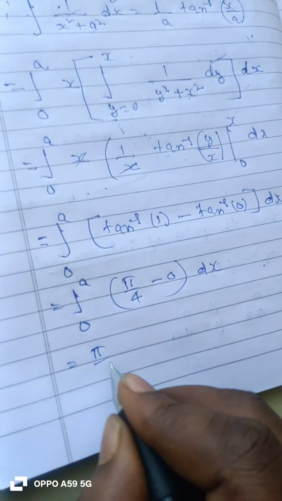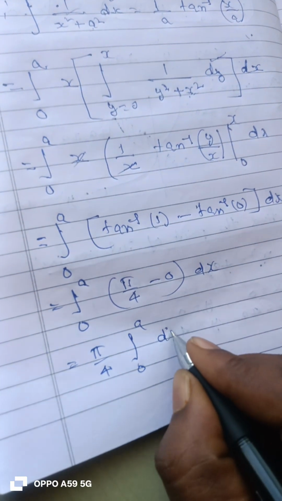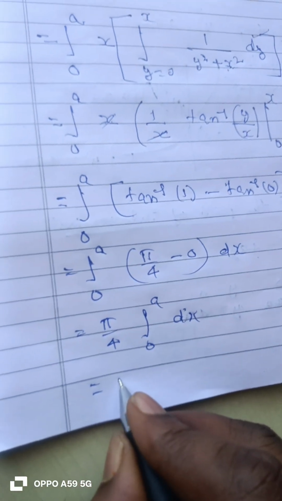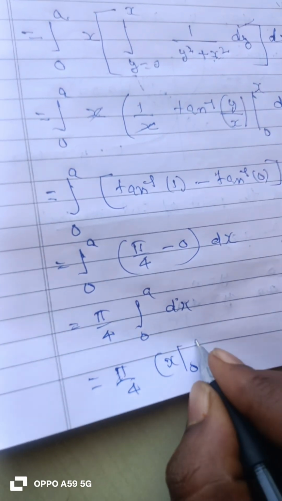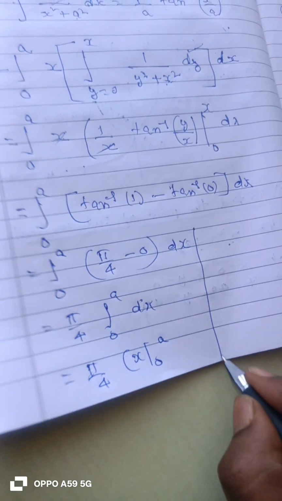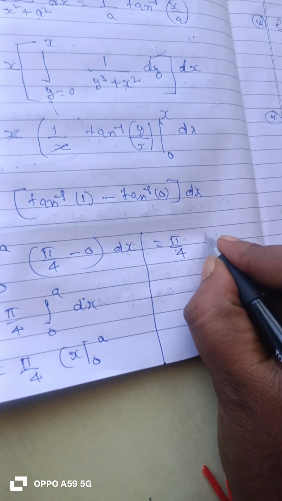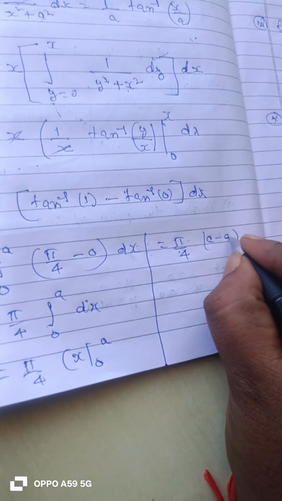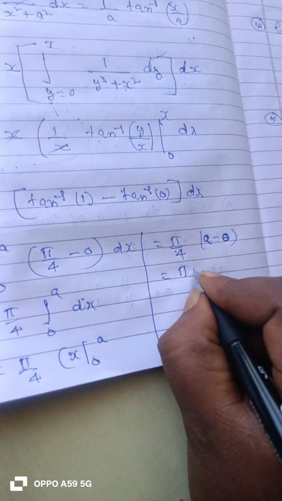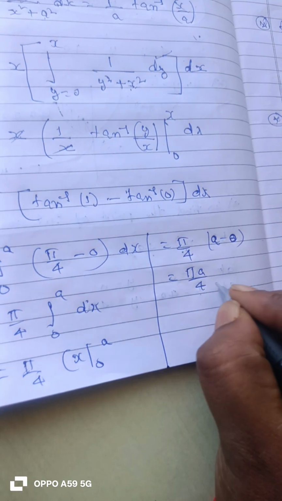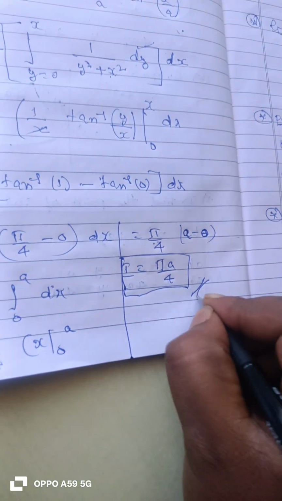This pi by 4 you can keep outside, the integration 0 to a dx. This is equal to pi by 4. If you do the integration, this is x from 0 to a. Now this is equal to pi by 4, upper limit minus lower limit, this is a. Now this is equal to pi a divided by 4, which is the required answer.